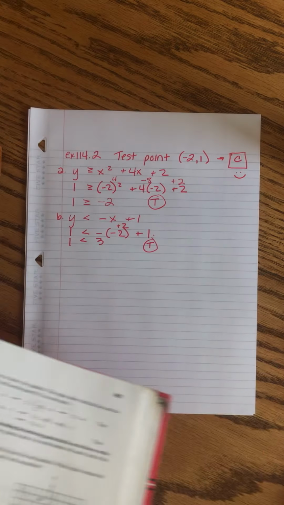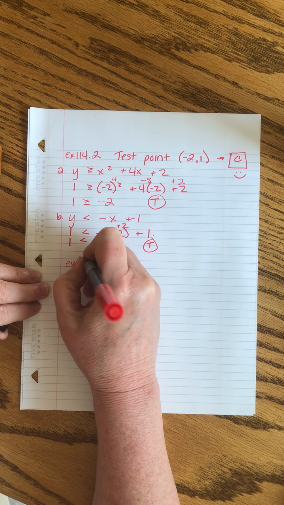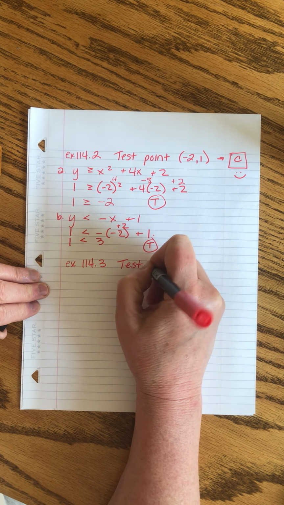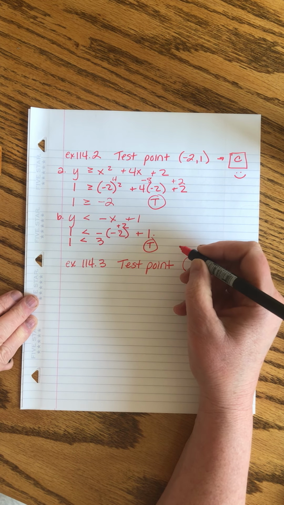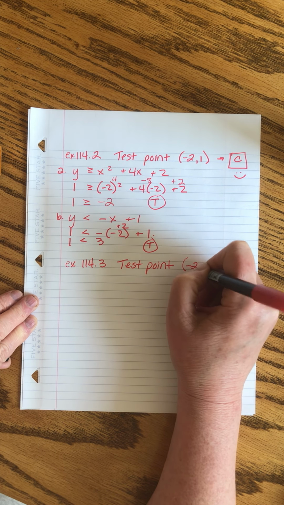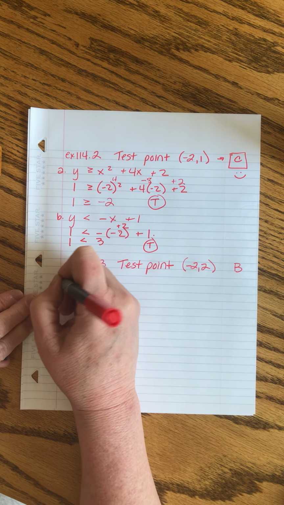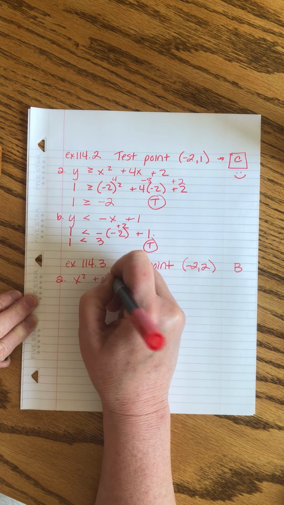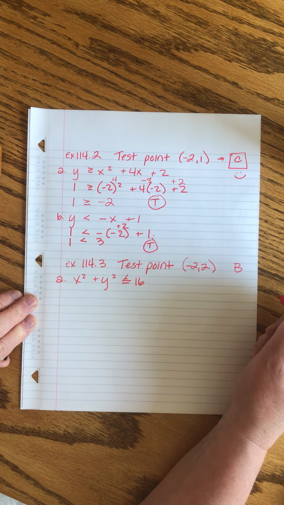All right, so example 114.3, we're using a test point of -2, 2. We think it's region B. Our first inequality is x squared plus y squared is less than or equal to 16.